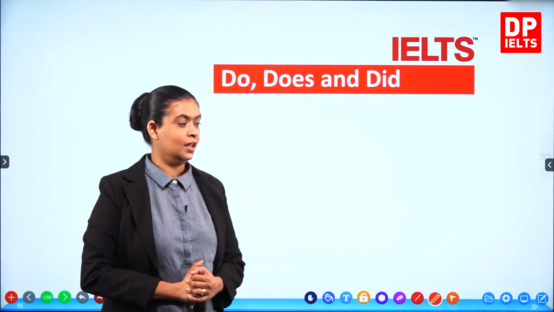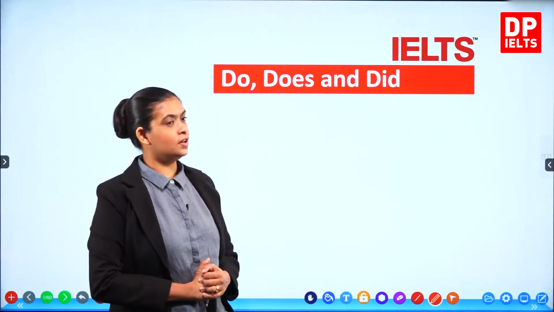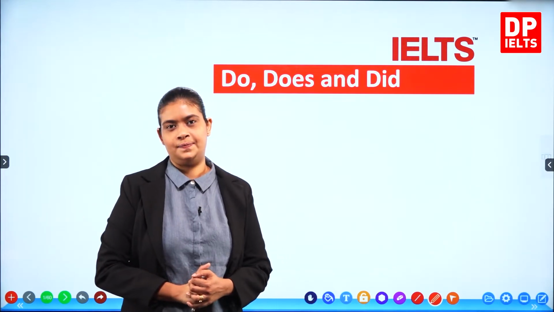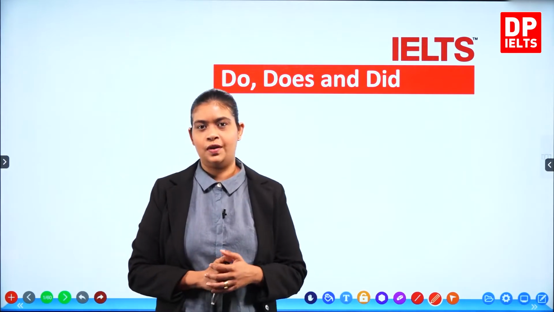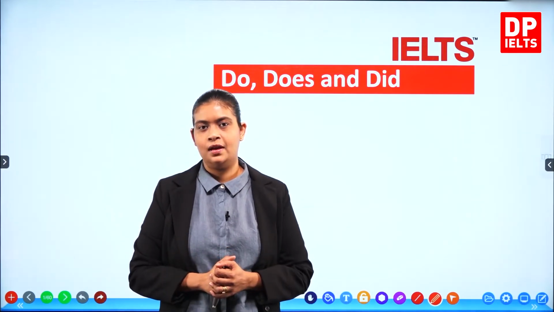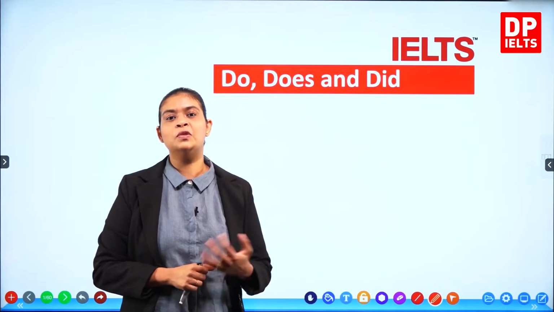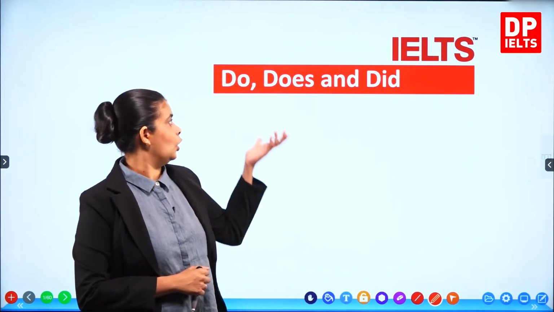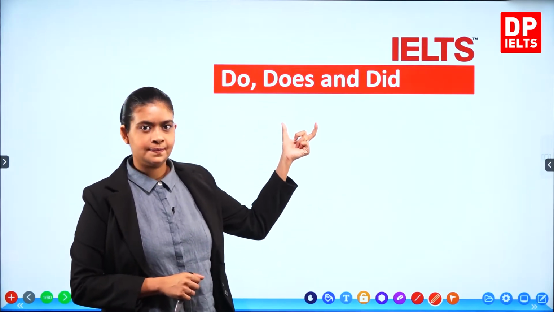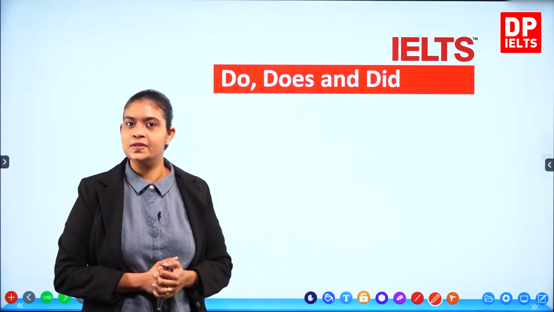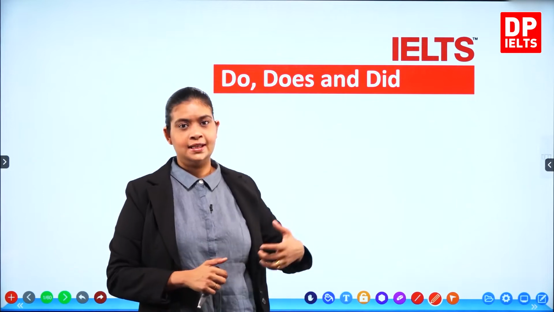Welcome. Today we are going to focus on do, does and did. Now these three auxiliary verbs, or rather supporting verbs, are used in different tenses. Do and does are usually used in the present tense, whereas did is usually used in the past tense.